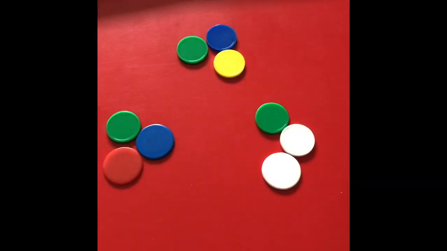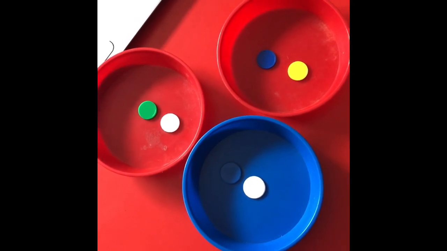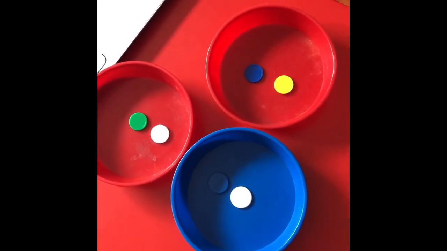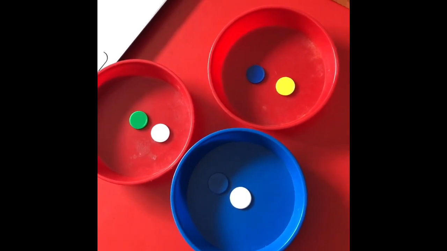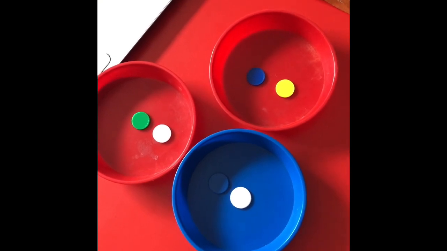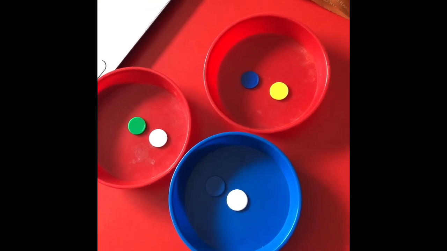make 9. The next stage might be to put some things on a plate and say, okay, what can you see now? Okay, I can see 3 plates. How many does each plate have? It has 2. So what have we got? We've got 3 lots of 2. How many altogether? 3 lots of 2 makes 6.